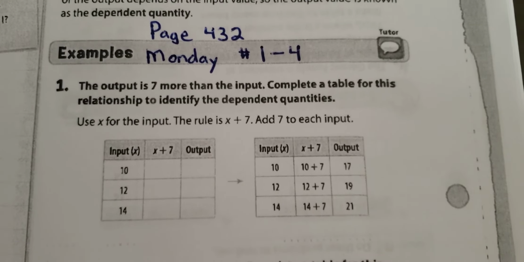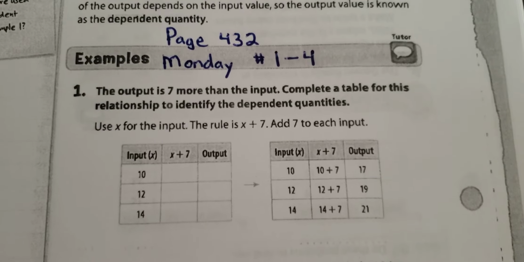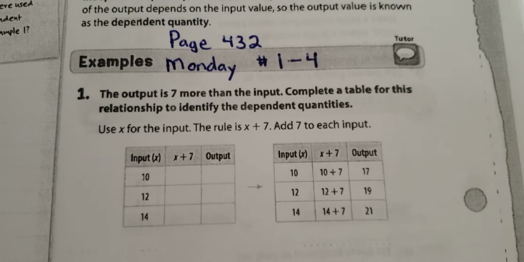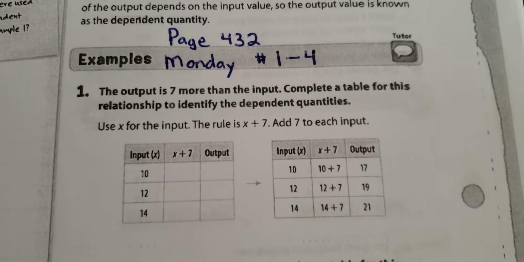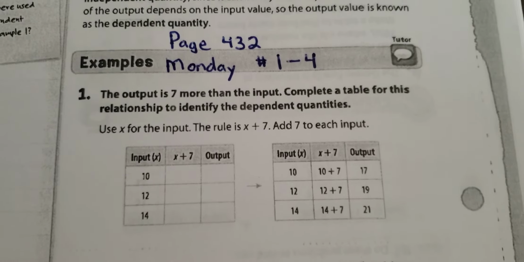So question number 1 says the output is 7 more than the input. Complete a table for this relationship to identify the dependent quantities. Use x for the input. The rule is x plus 7. Add 7 to each input.